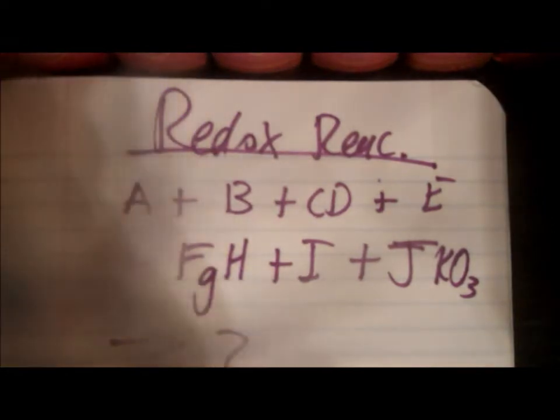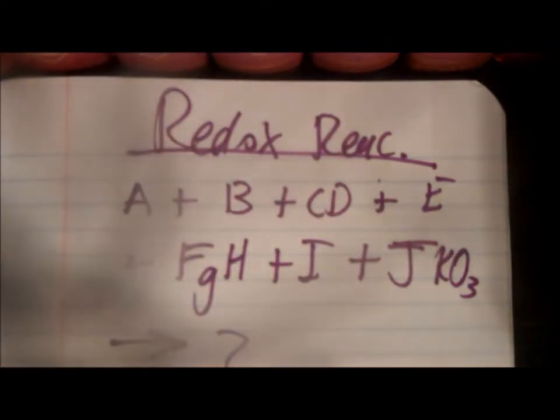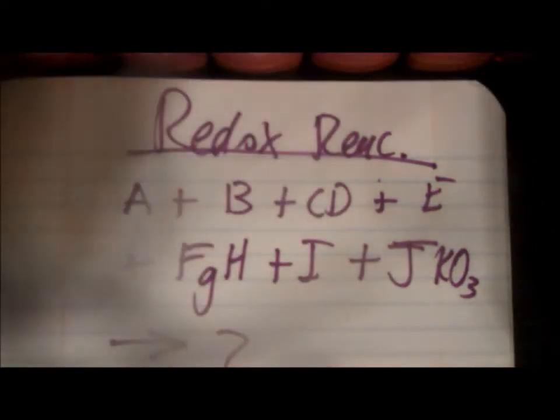Actually, the Sharpie is really giving me a headache, so let's see if we can find a good marker. Or a better marker. There we go.